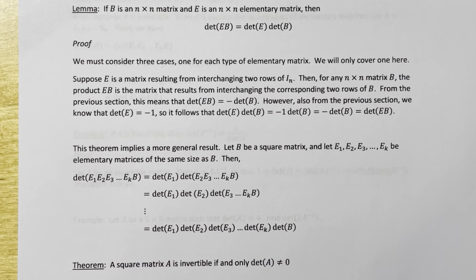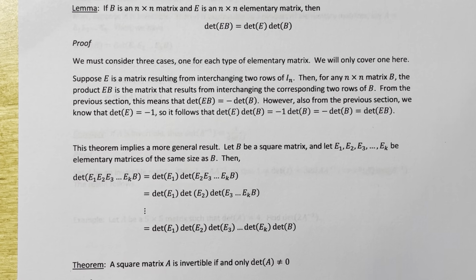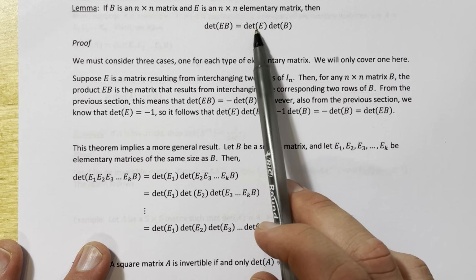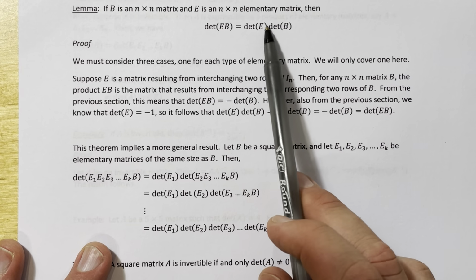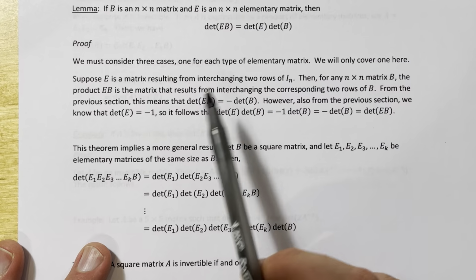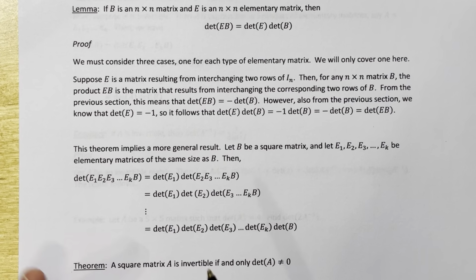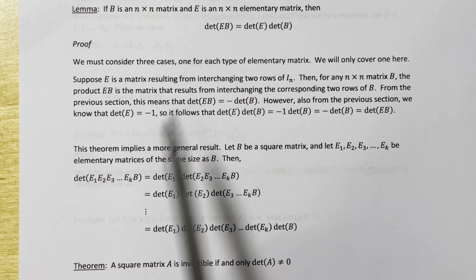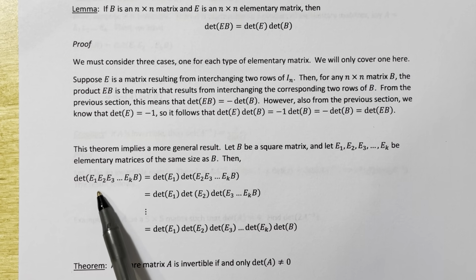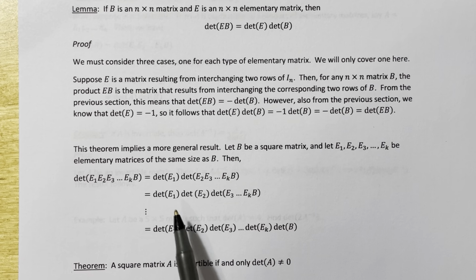But what we can do is repeat this process of pulling elementary matrices out into their own determinants over and over again, allowing us to generalize this result to a product of any number of elementary matrices on the left. So here's what I mean by that.